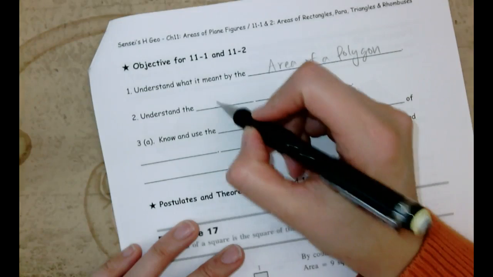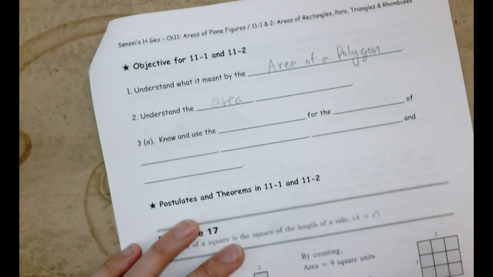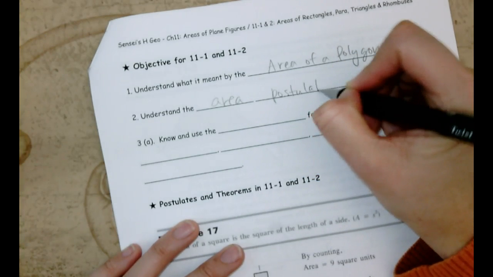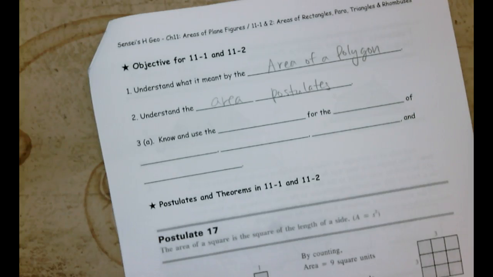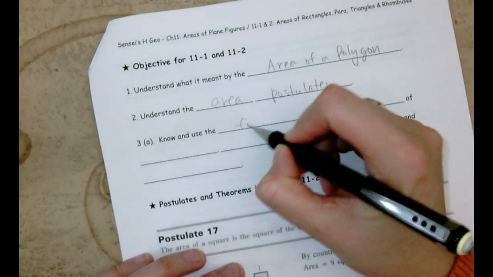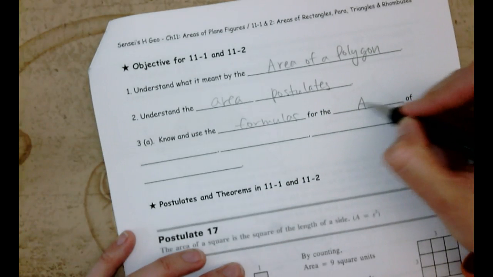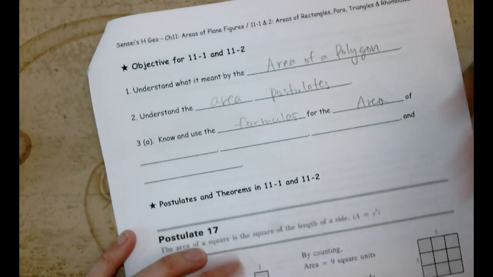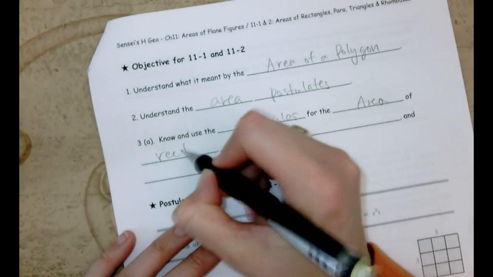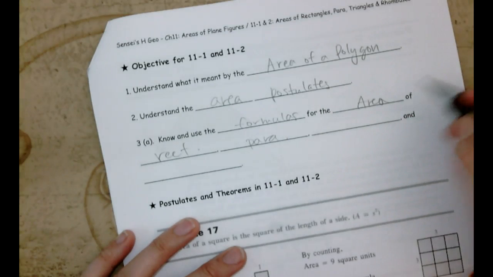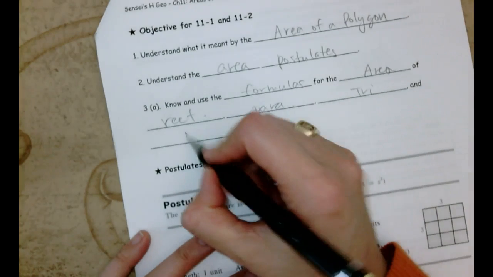Understand the area postulate, and know and use the formulas for the area of rectangle, parallelogram, triangles, and rhombus.